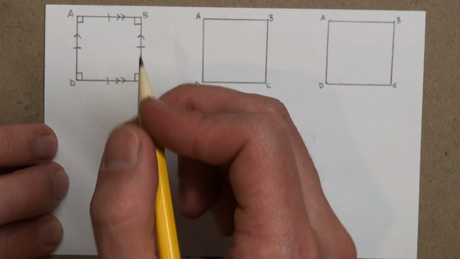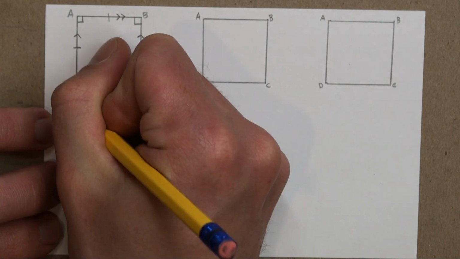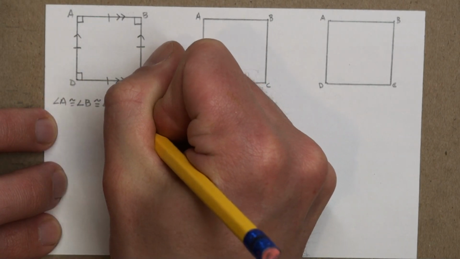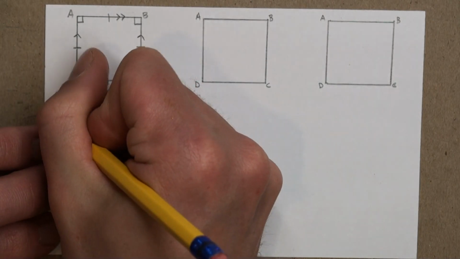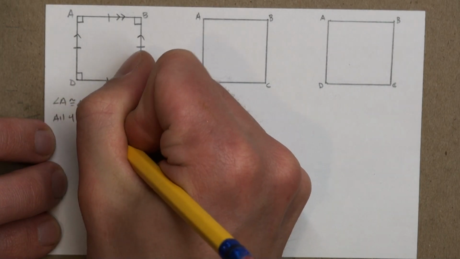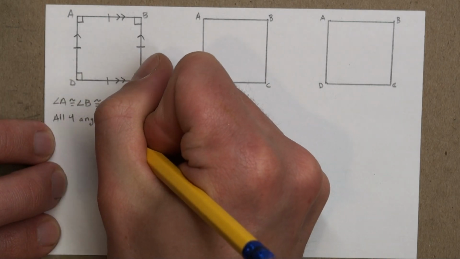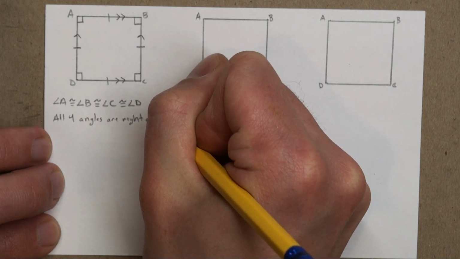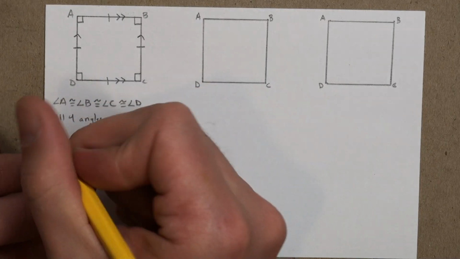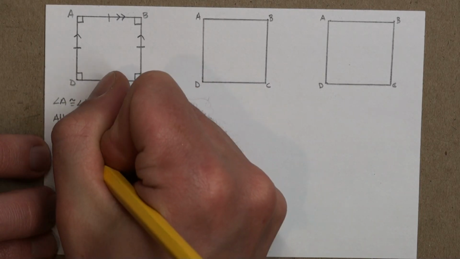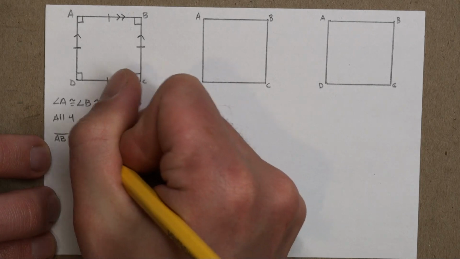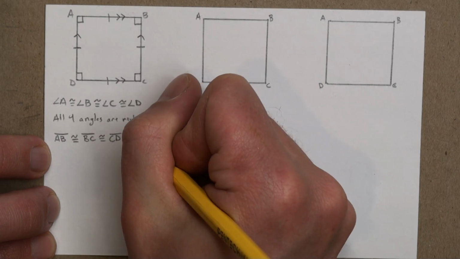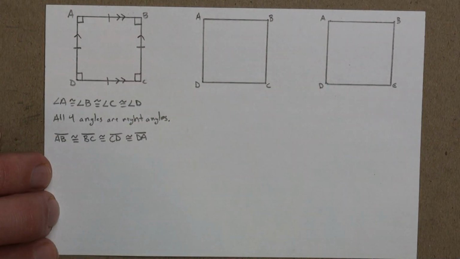So first let's put that angle A is congruent to angle B, is congruent to angle C, is congruent to angle D. All four angles are right angles. And also AB is congruent to BC, is congruent to CD, is congruent to DA.